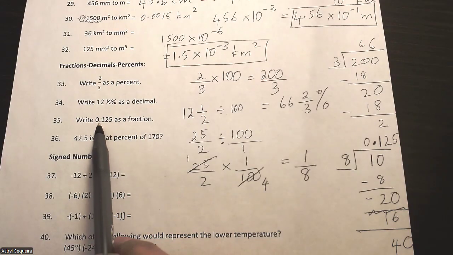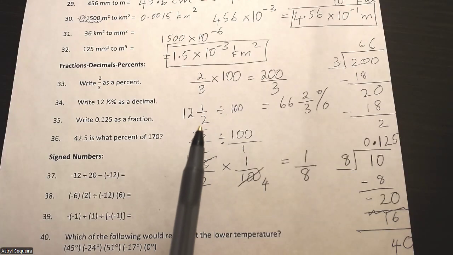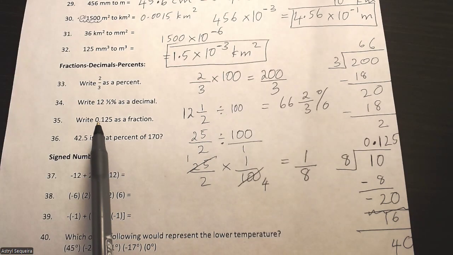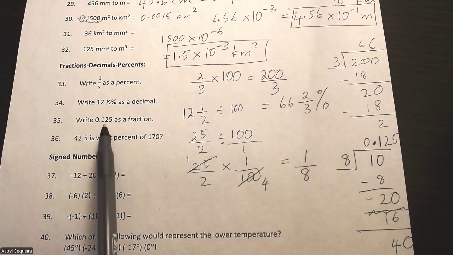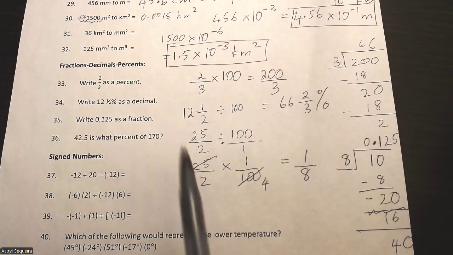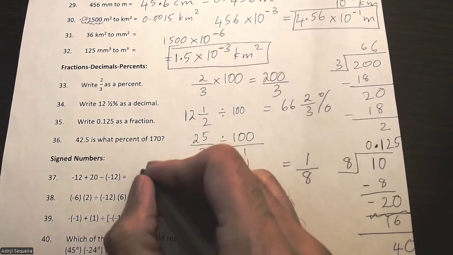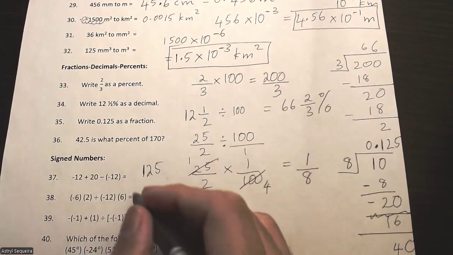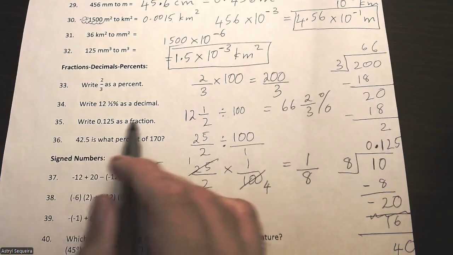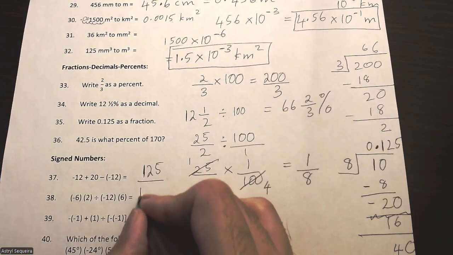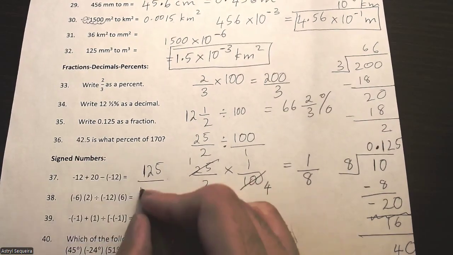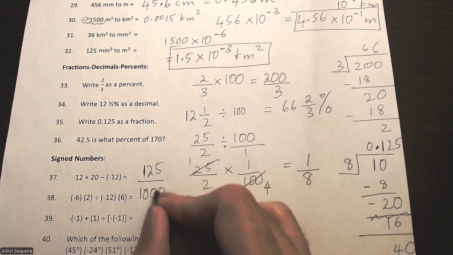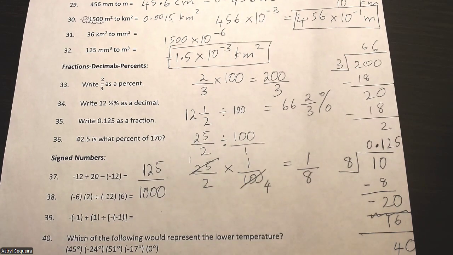So anytime you want to turn a decimal into a fraction, you want to count the number of decimal places: 1, 2, 3. Then you want to rewrite it as just the regular number divided by a 1 followed by that many zeros. So I have 3 decimal places, so I'm going to put 3 zeros over here. Now all we have to do is reduce this fraction.